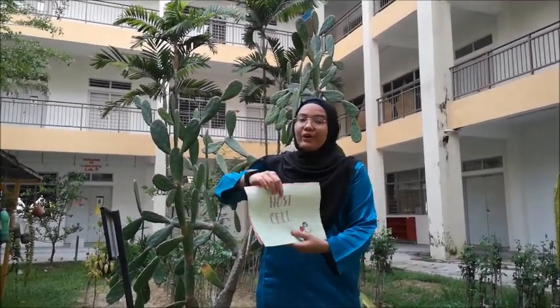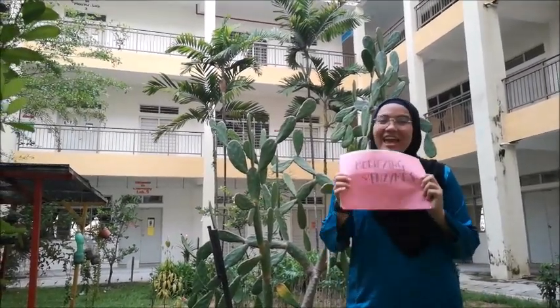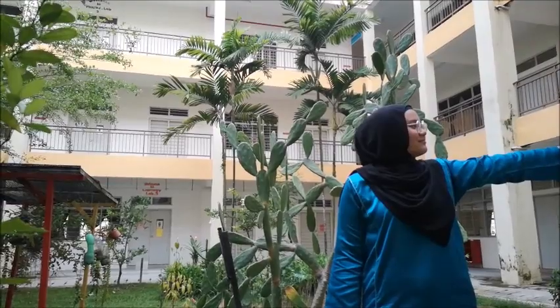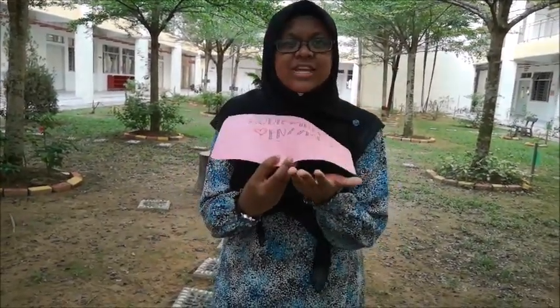Now, we're going to show you the next tool, which is modifying enzyme. The last tool for recombinant DNA technology is the modifying enzymes. The first example of modifying enzymes is DNA ligase. The function of DNA ligase is to join up the DNA fragments, the foreign DNA fragments containing the genes of interest and the bacterial plasmid, by catalyzing the formation of phosphodiester bond.